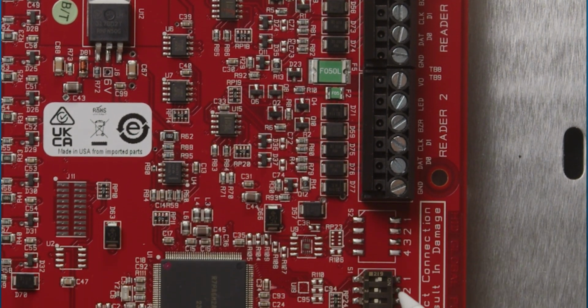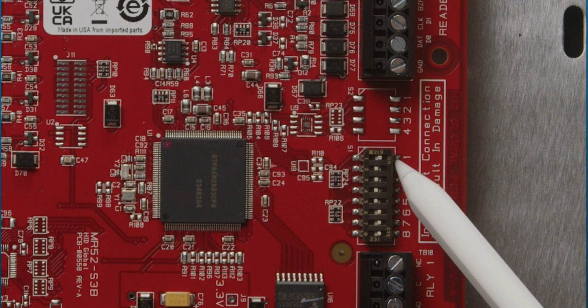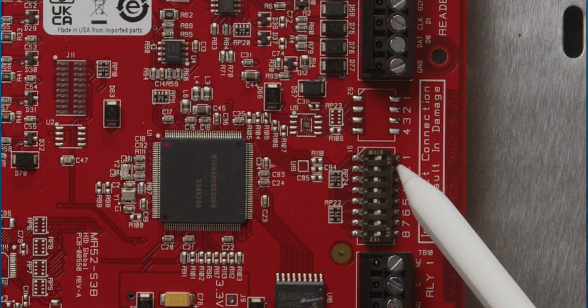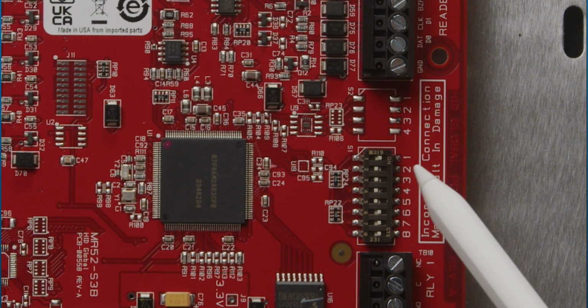Moving on down here, we have our address block. We have a knowledge base article in reference to addressing and configuring, as well as some troubleshooting steps when getting these MR52 boards online. So I'll just touch quickly on this.